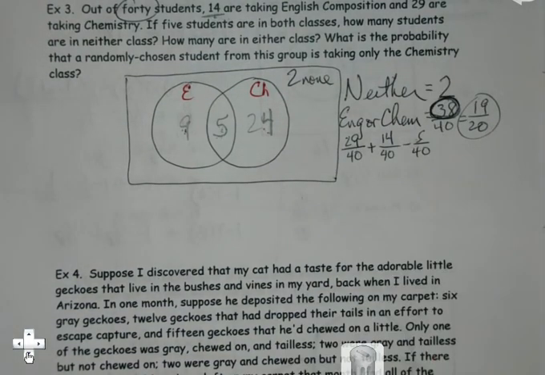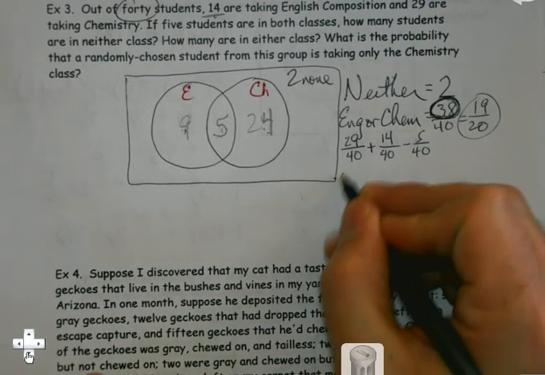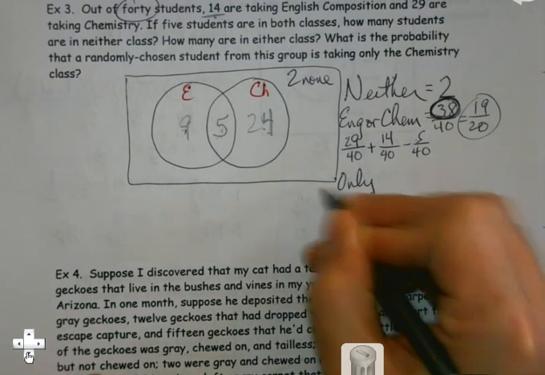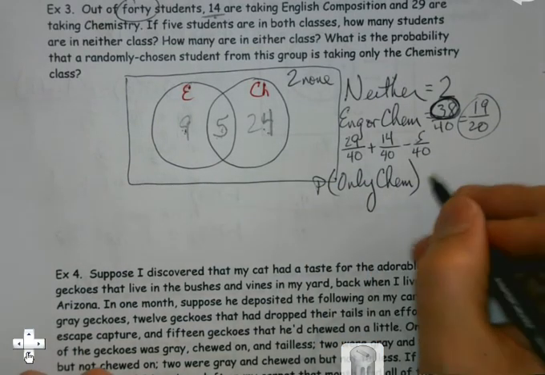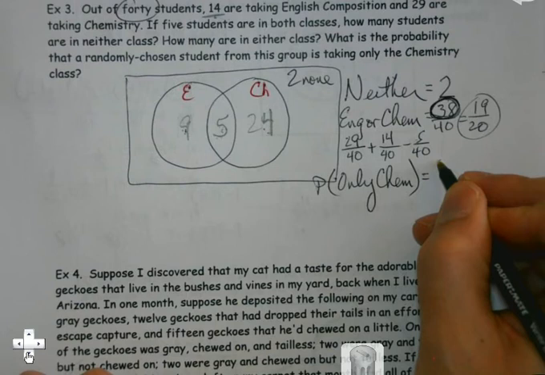What's the probability that a randomly chosen student from this group is taking only chemistry? Oh, Lord. 24 over 40. How many people are only taking chemistry? 24.